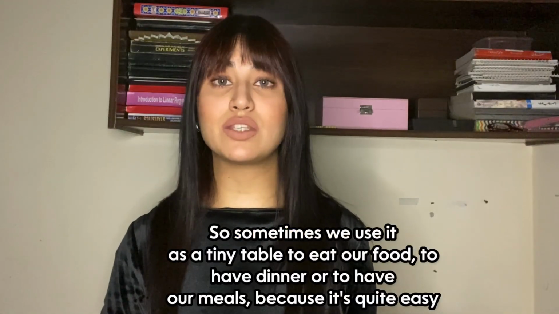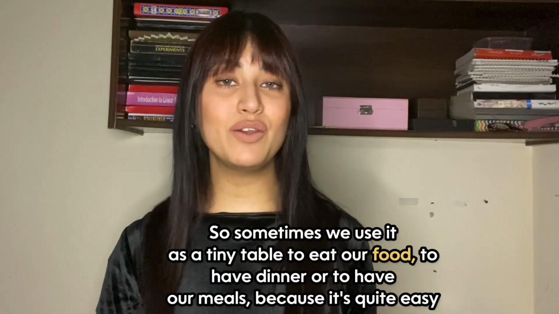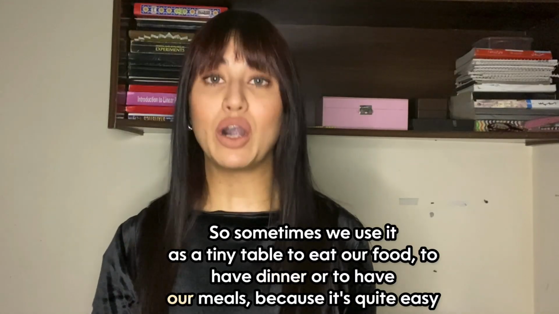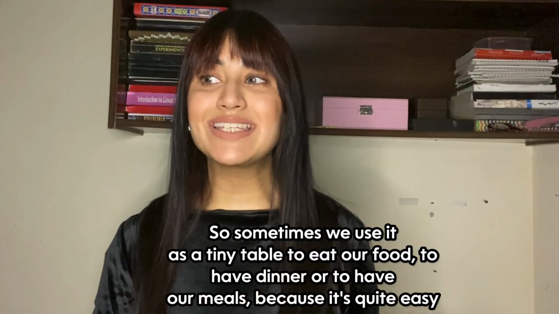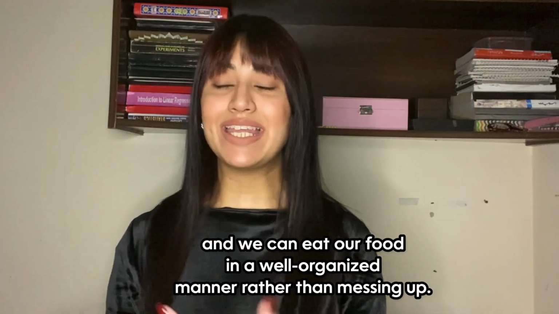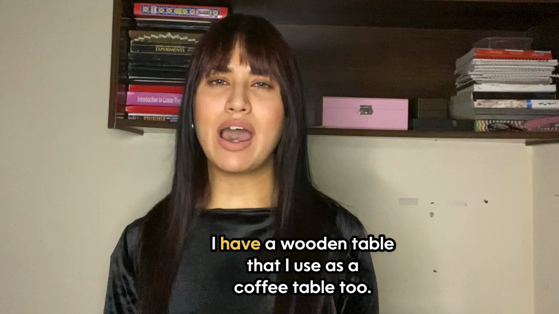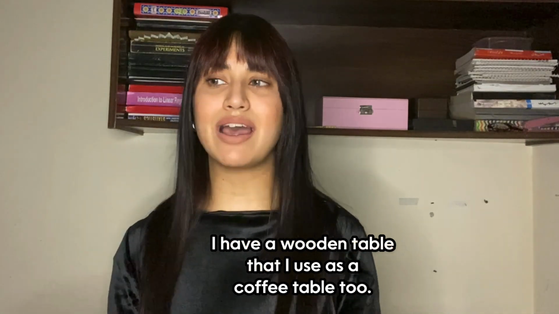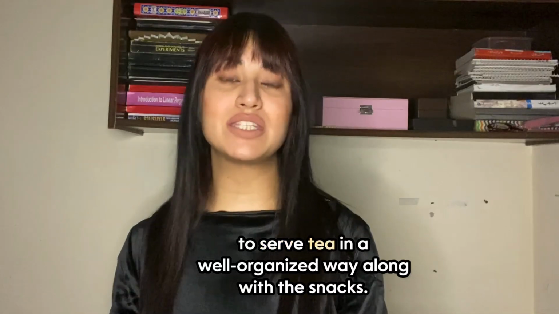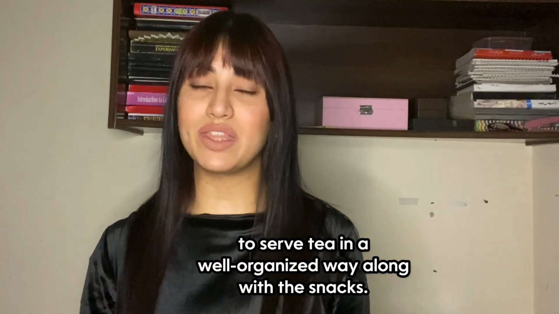So sometimes we use it as a dining table to eat our food, to have dinner, or to have our meals, because it's quite easy and we can eat our food in a well-organized manner rather than messing up. Third, you can say, I have a wooden table that I use as a coffee table too. So it helps to serve tea in a well-organized way along with the snacks.